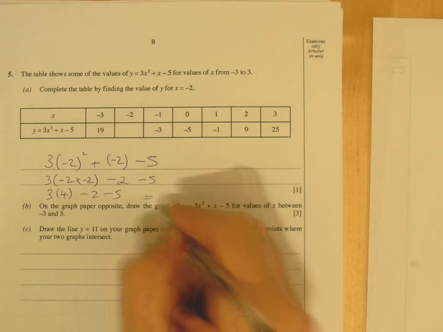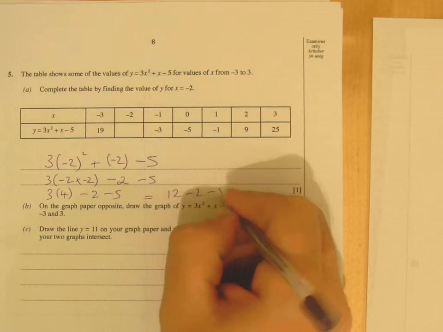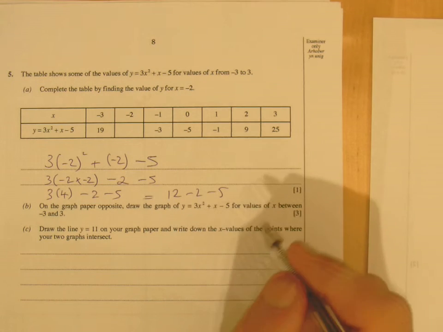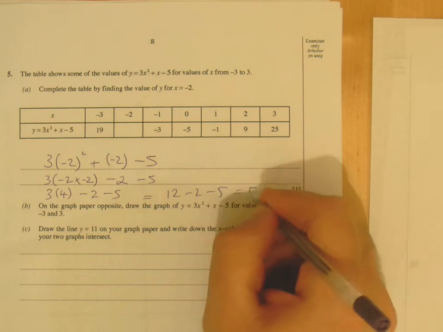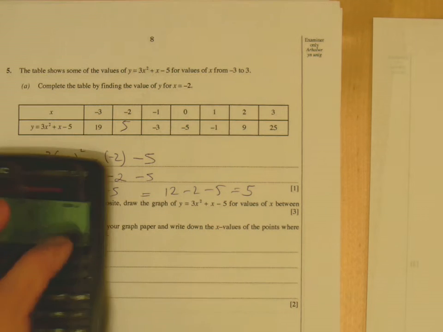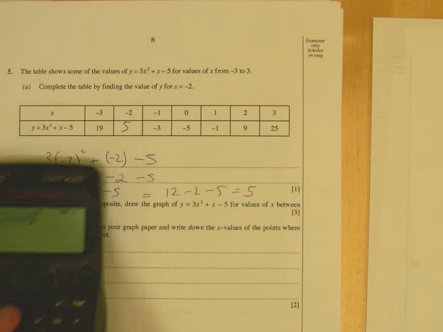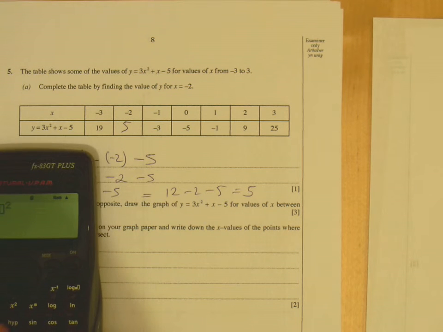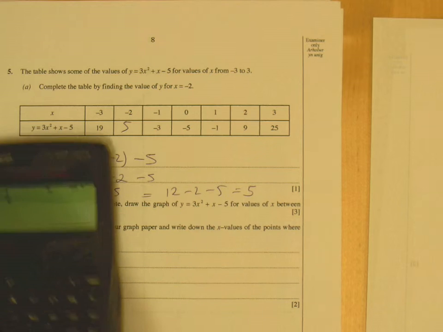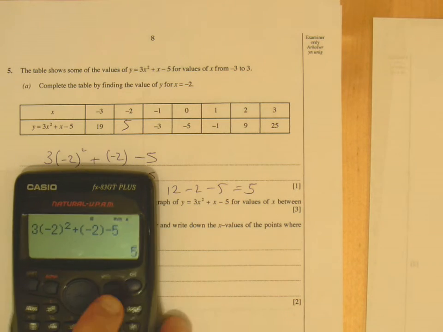Okay, and then that equals, well, 3 times 4 is 12, take away 2, take away 5. If you work that out, you end up with 5 as your answer. So that's what goes there. If you're on the calculator paper though, use your calculator and just put it in straight away using the brackets I was talking about earlier, and it comes out as the answer I got there.